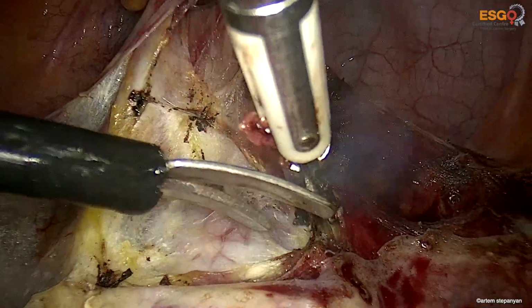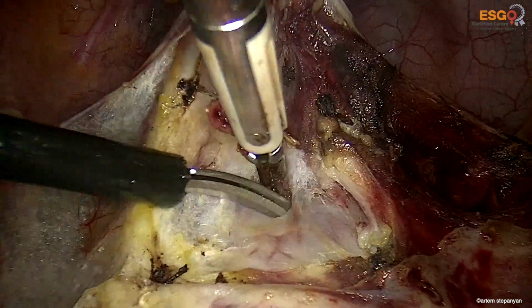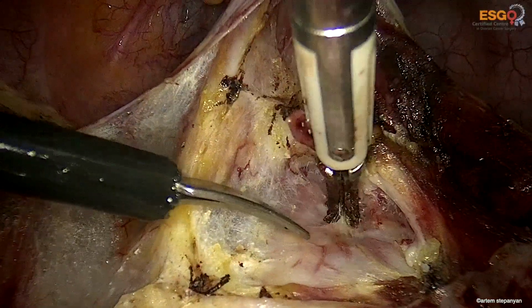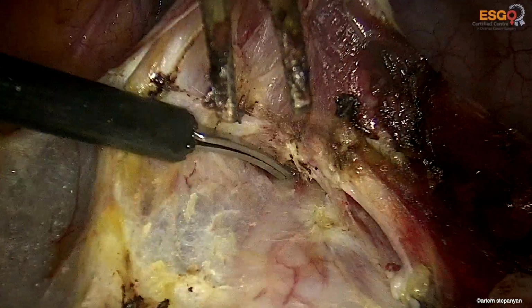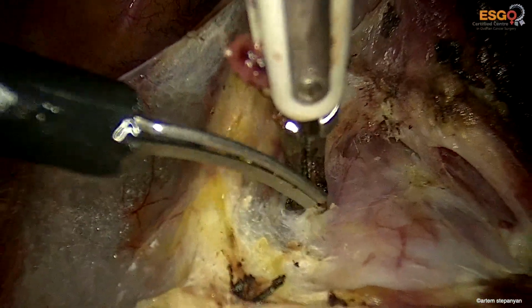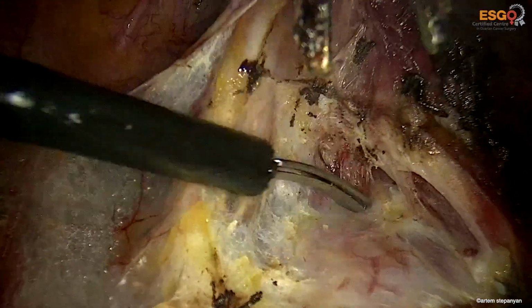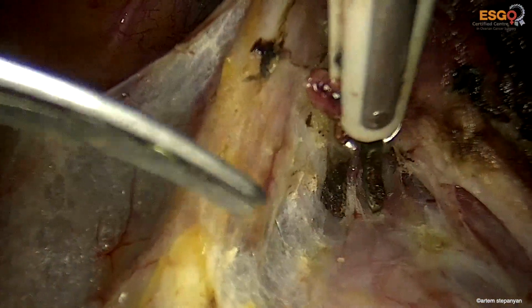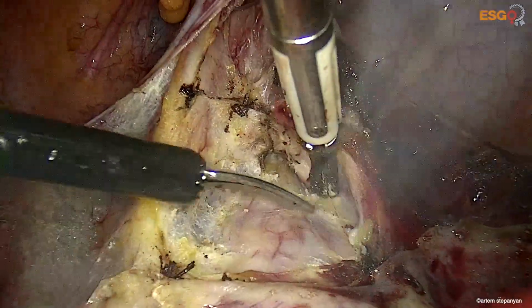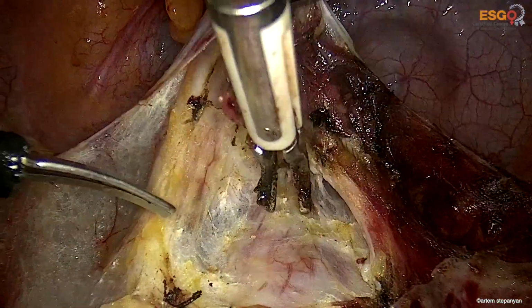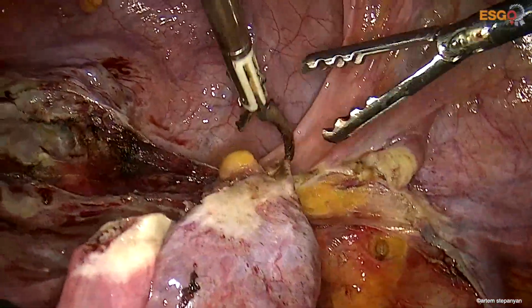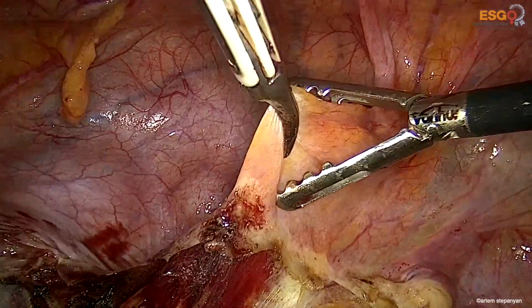You'll find the pubocervical fascia, which is our landmark, and then we detach the detrusor muscle from the anterior vagina across the pubocervical fascia in relatively bloodless cleavage plane.